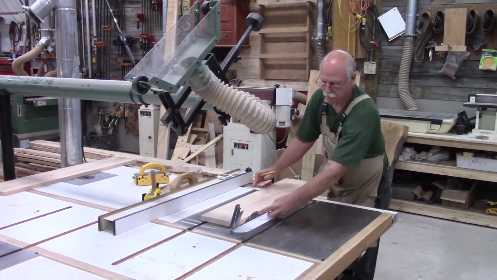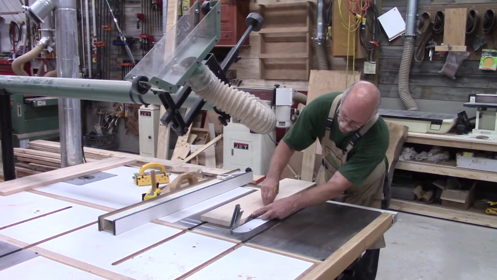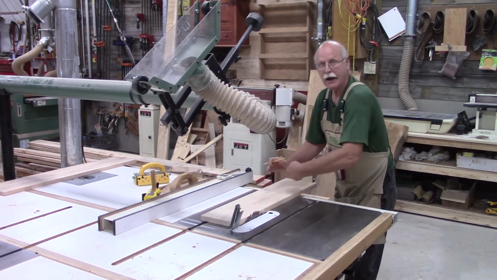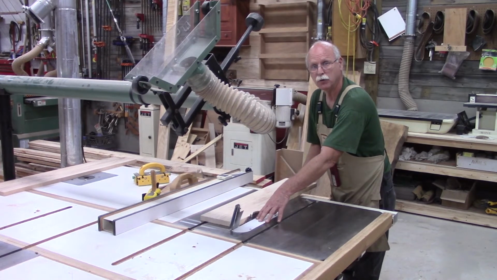When I do that and the blade is turning, the force is this direction, back at the operator. That's the force generated by the table saw.